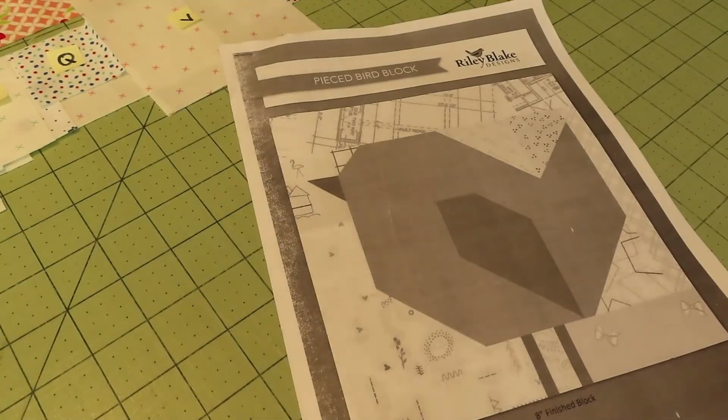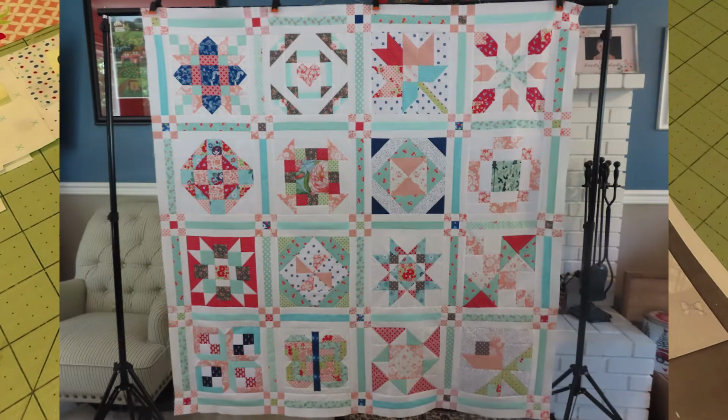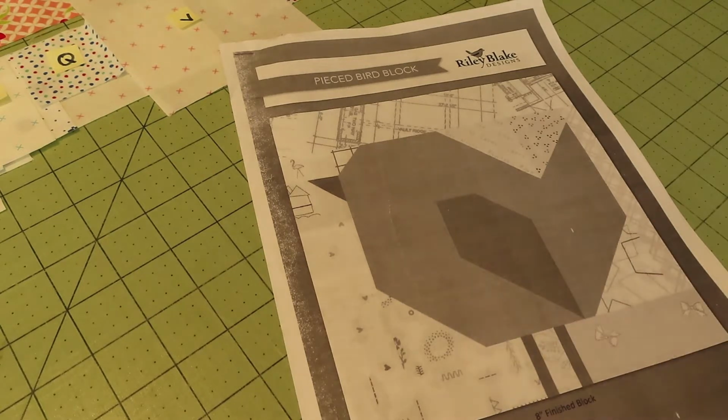Joining me on a quilting tale today. This is Shaylin behind the camera. I'm in the middle of filming a tutorial on how I'm making a pieced backing for my latest top I finished with the Riley Blake Design Block Challenge, and it involves this free pattern, the pieced bird block from Riley Blake Designs. And I thought I'd make a video in between here showing how I change sizes of blocks.